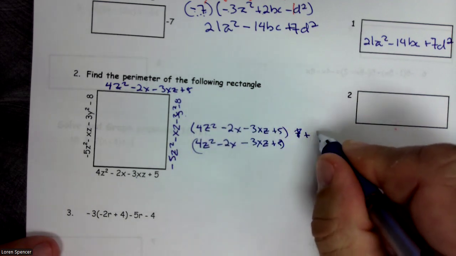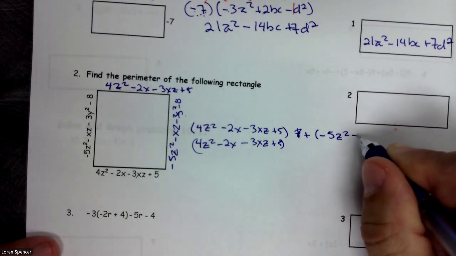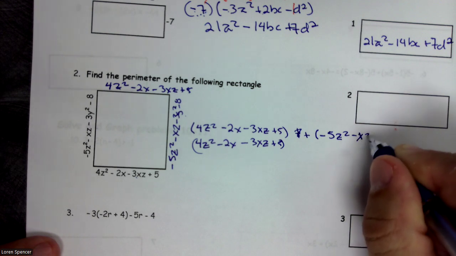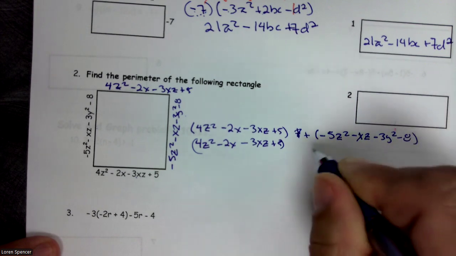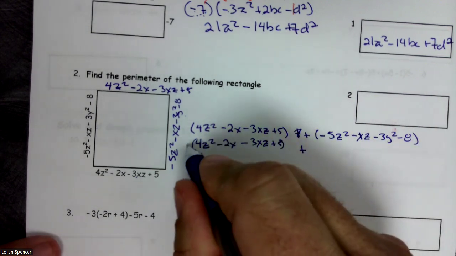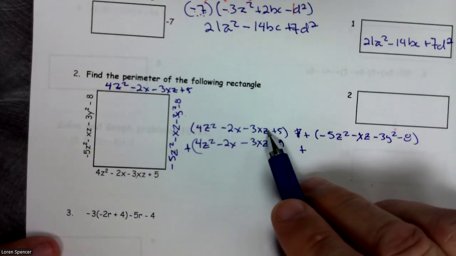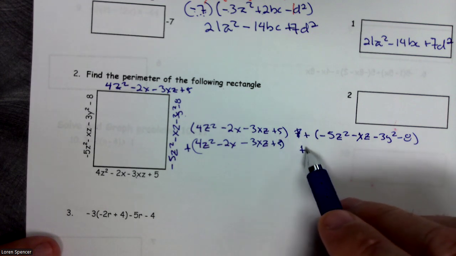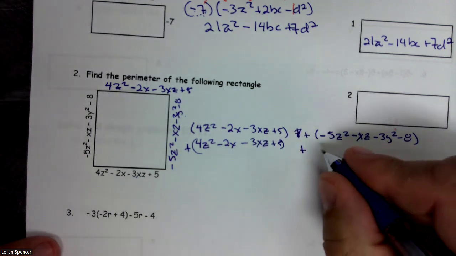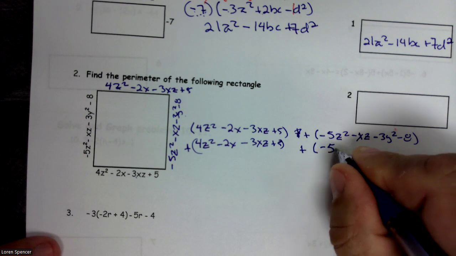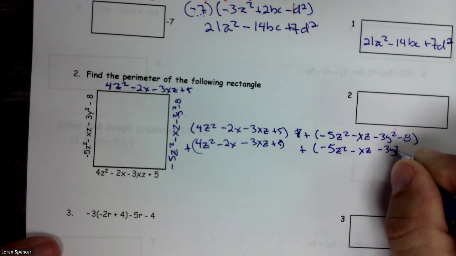So then plus a negative 5z squared minus xz minus 3y squared minus 8. And remember, perimeter means add up all the sides. So everything in parentheses needs to have a plus sign in front of it. So then plus another negative 5z squared minus xz minus 3y squared minus 8.